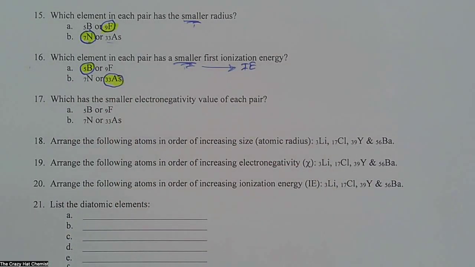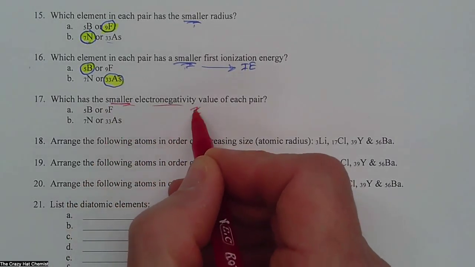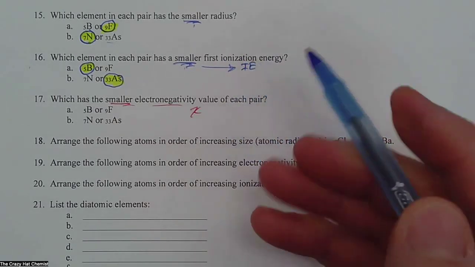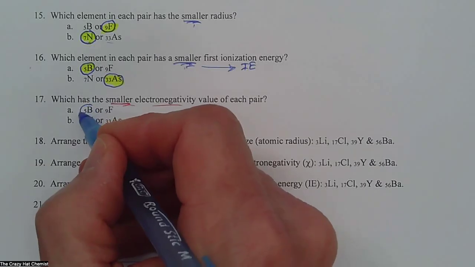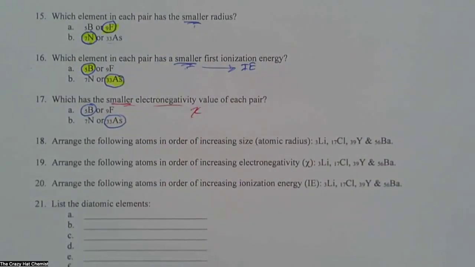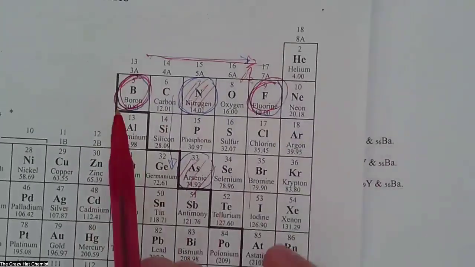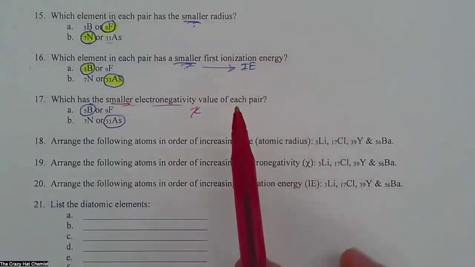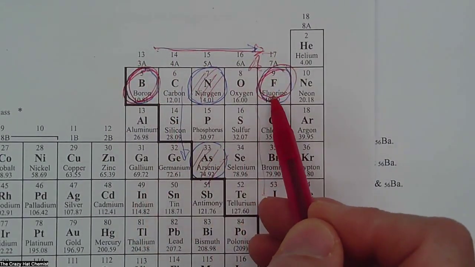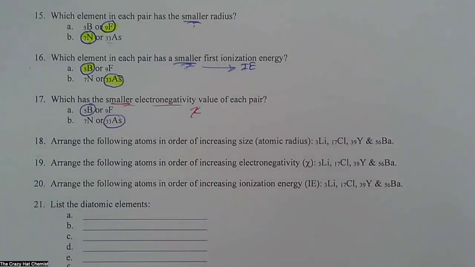Perfect. All right. Now, which one has the smaller electronegativity value of each pair? Electronegativity and ionization energy follow the same trend. So theoretically, we should be able to answer these just like that, which is opposite that of size. Let's make sure that is the case as well. Again, we're looking at boron or fluorine. Which one is smaller in electronegativity? As you go to the right, they're larger. Fluorine is the most electronegative element there is. So it would certainly be the boron.